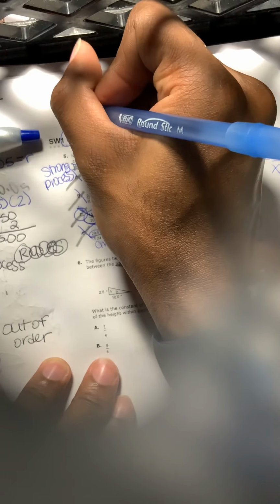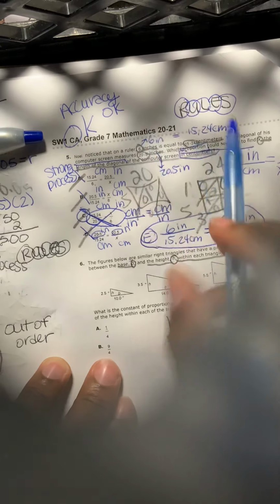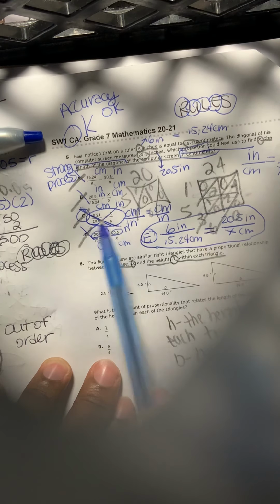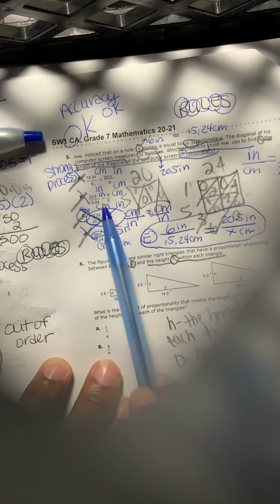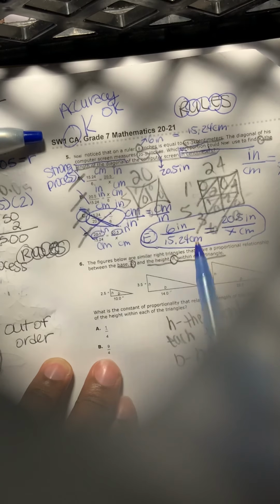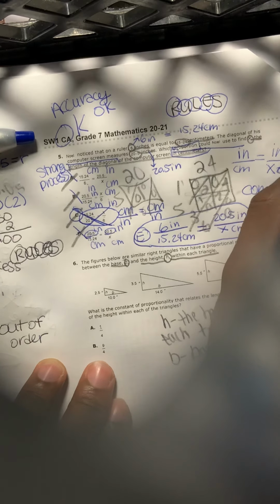And I will put accuracy okay. The accuracy was okay because they really didn't write what the answer was, but they clearly indicated what it was not. So accuracy is okay, process is strong, and then concept is okay. So I'll put concept strong.